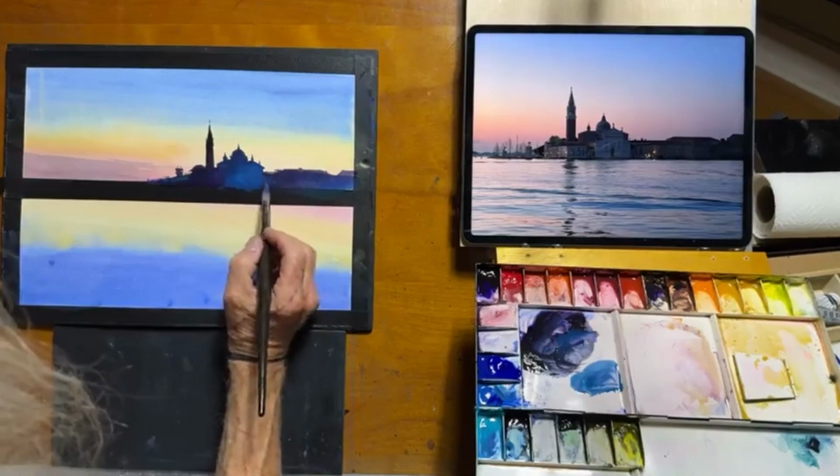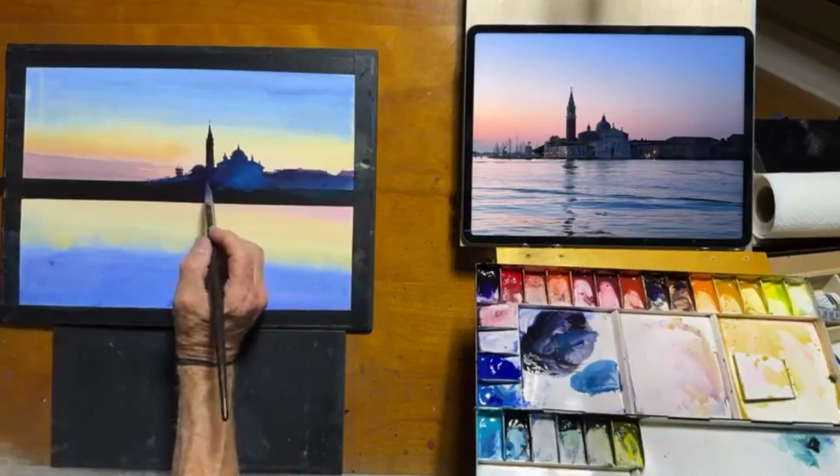Oh my God, the churches in these countries are just so exquisitely beautiful.